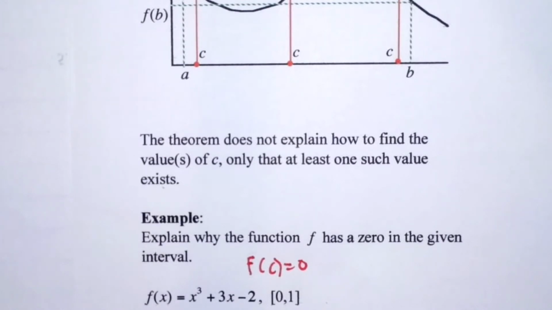This is a polynomial, and polynomials are continuous everywhere. So that's good. That's meeting the condition required by the intermediate value theorem. Well, now let's do the following.